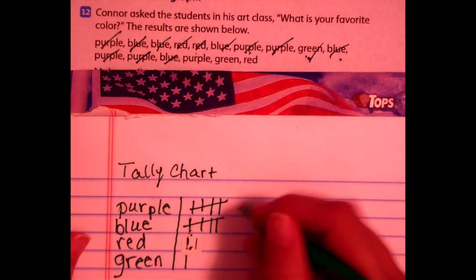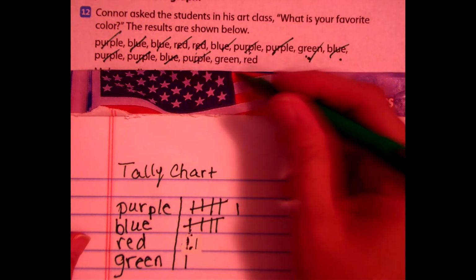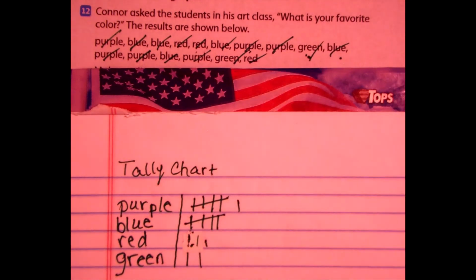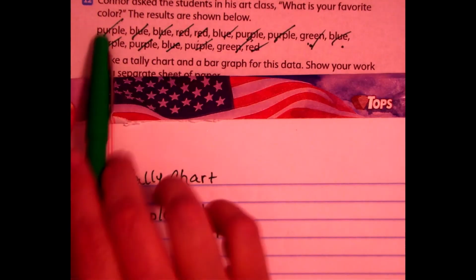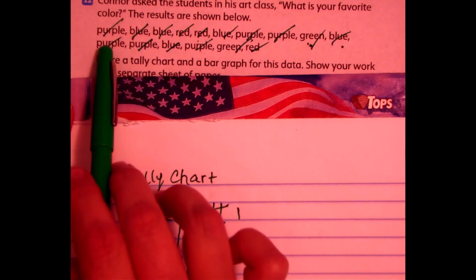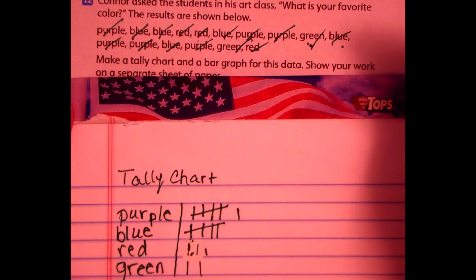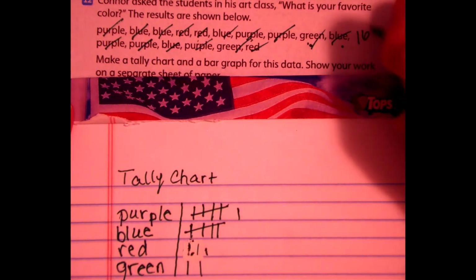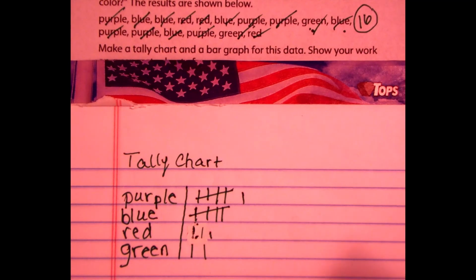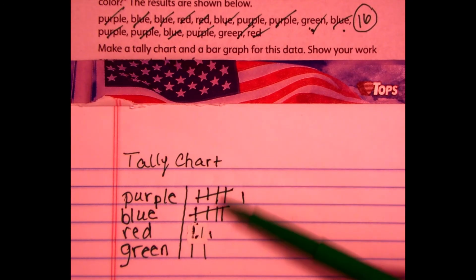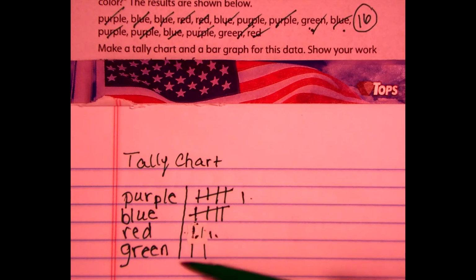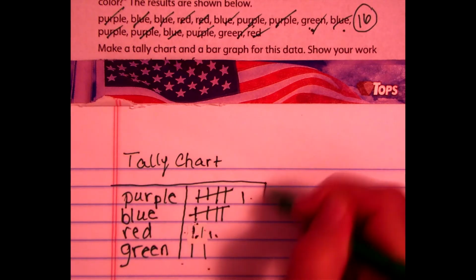I have another purple, green, and red. Okay, so I'm going to go back and count the colors. I have 1, 2, 3, 4, 5, 6, 7, 8, 9, 10, 11, 12, 13, 14, 15, 16. Okay, there are 16 colors here. So I need to make sure that I have 16 tally marks in all. So I have 5, 10, 11, 12, 13, 14, 15, 16. Okay, so I'm going to kind of finish my chart here.